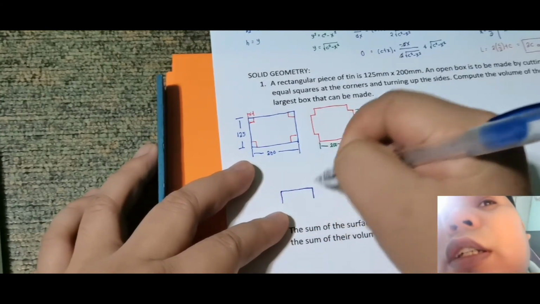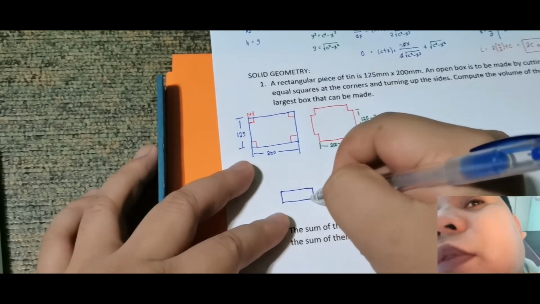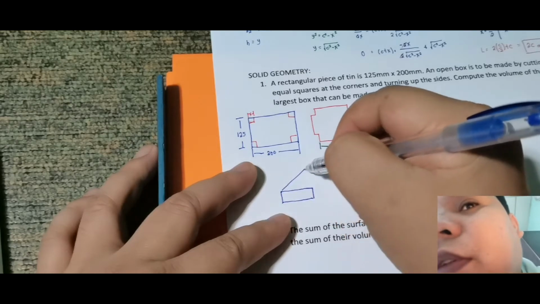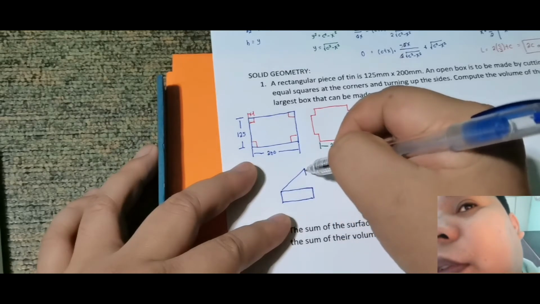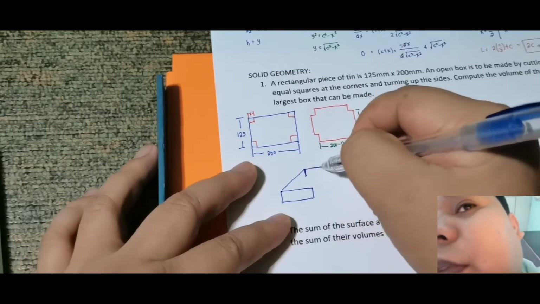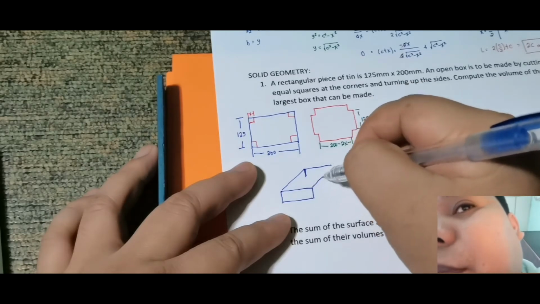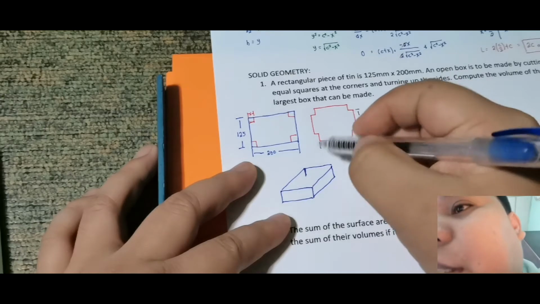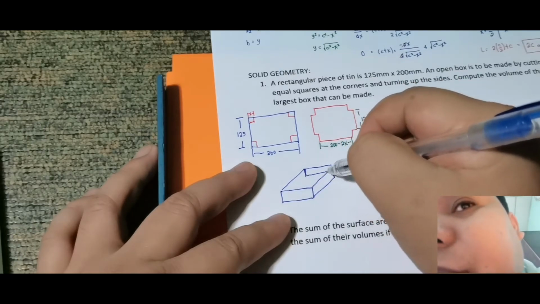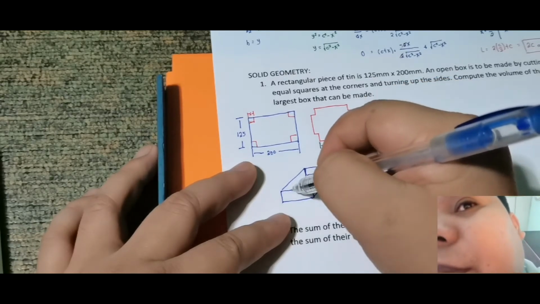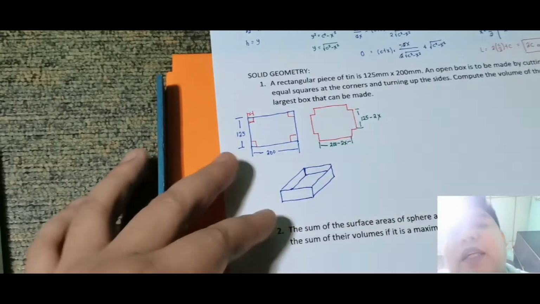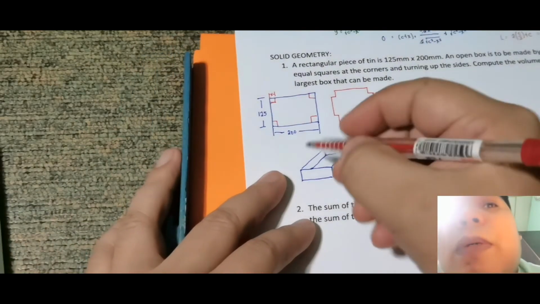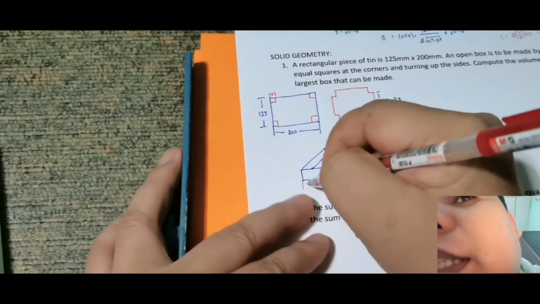Assuming itong itsura niya nung pinorm natin siya, then back siya. Ayan na siya, naging box na siya. Lagay natin yung mga picture niya.